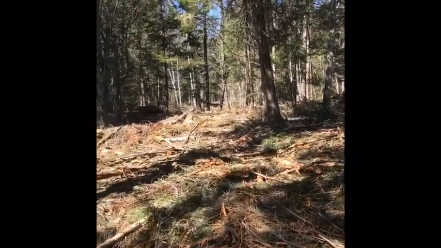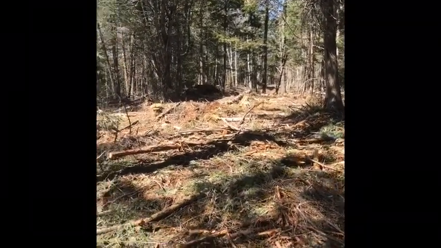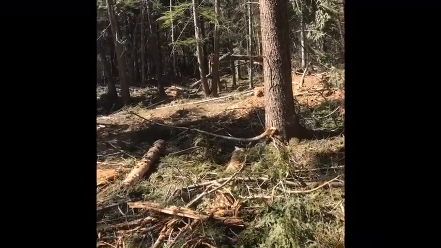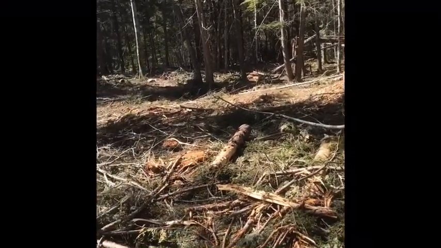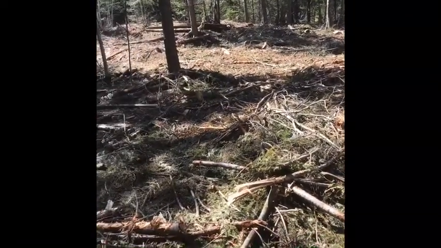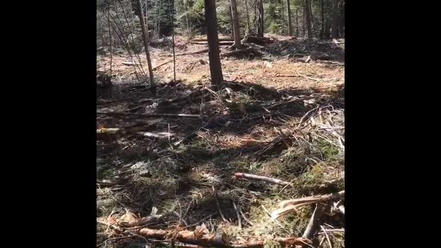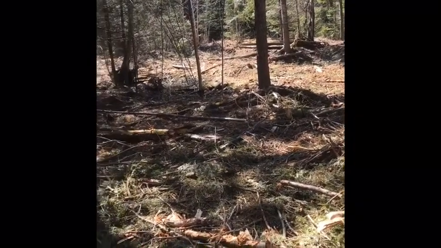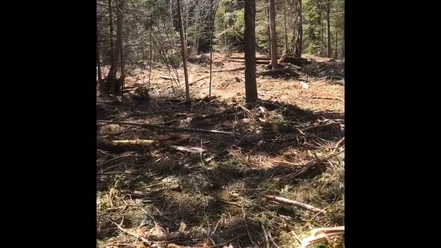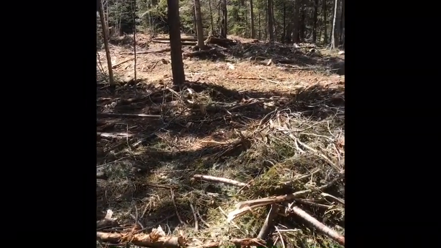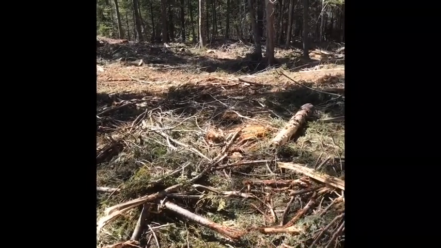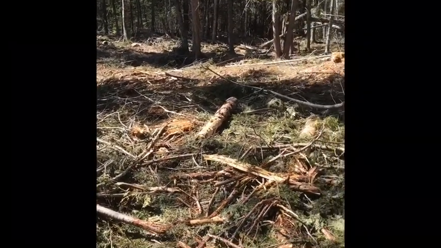These remaining tree branches and tops are a great place for forest decomposers to live. Small worms and insects, mushrooms and lichen can all thrive in this debris. In a few years, the new growth will provide habitat for white-tailed deer, snowshoe hare, and many bird species. Some people may think this is just a messy forest floor, but this small area will become a rich and diverse area in a very short time.